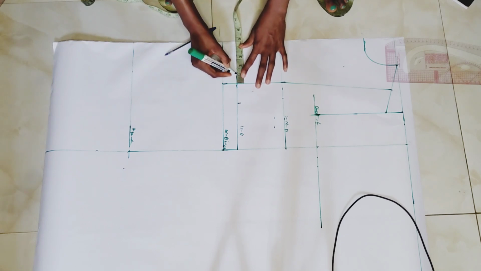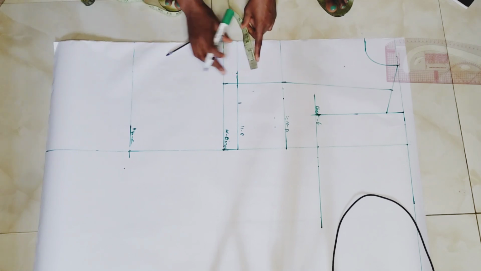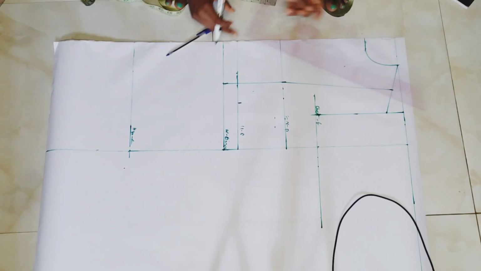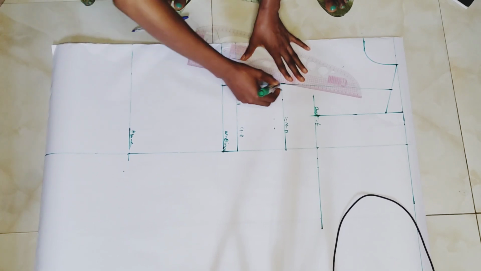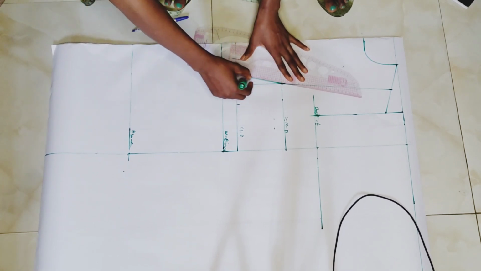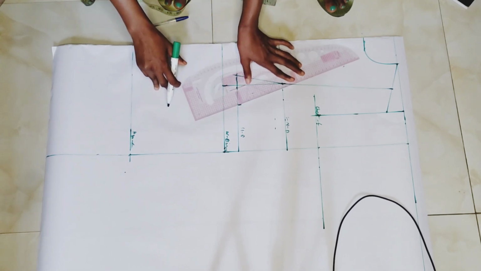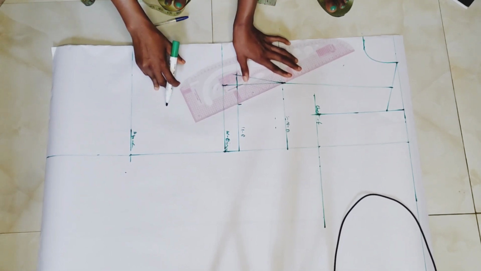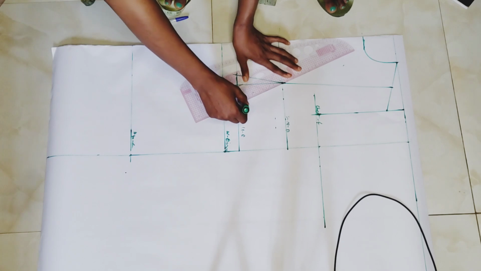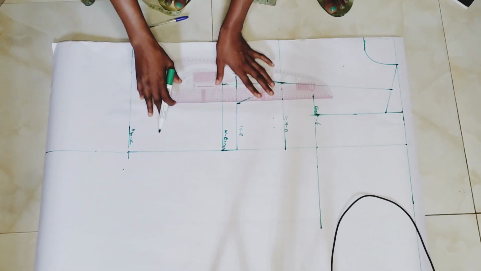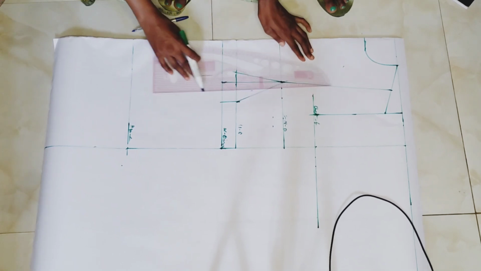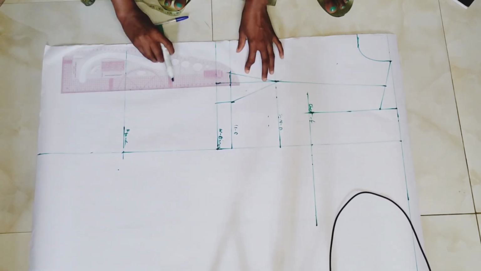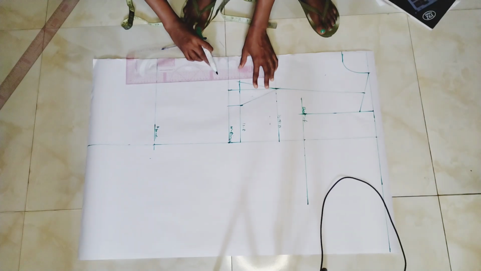Then the other side I did 1 inch. I'll connect it to the nipple point. Then the other side of it, I'm still going to repeat the same process. I'll connect it to the nipple point. Then from that nipple point, I'm just connecting it straight down to the waistline. Repeat the same process for the other one.